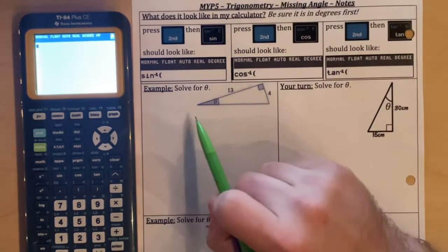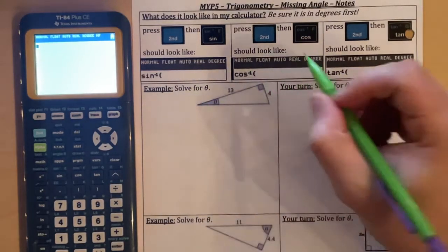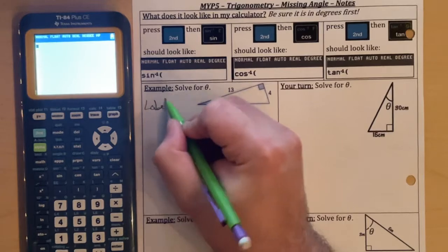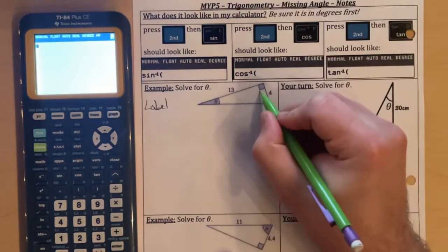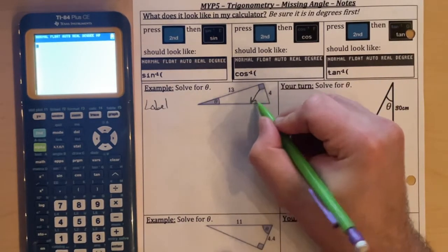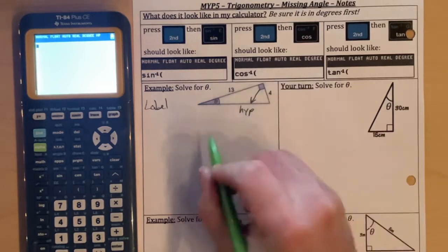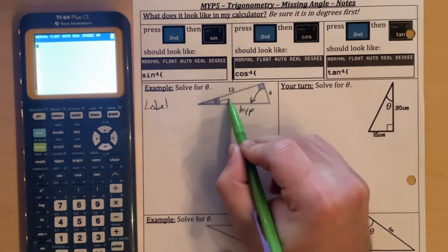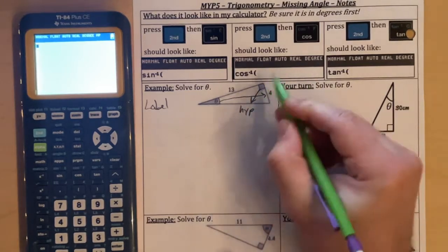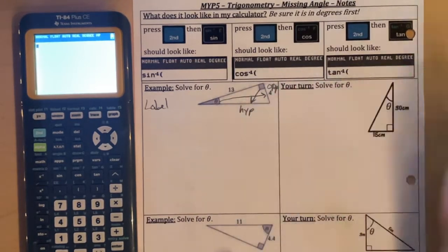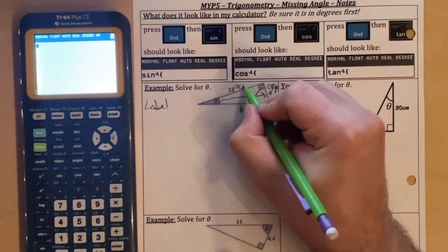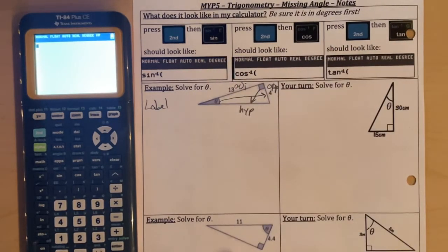For example, to solve for theta, first label that triangle. The side opposite of the right angle is your hypotenuse. We have our angle theta, and across from it is going to be our side opposite. So 4 is our opposite side, which means 13 is going to be our adjacent side.